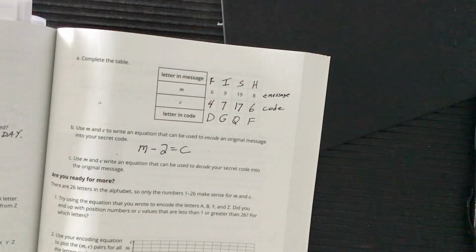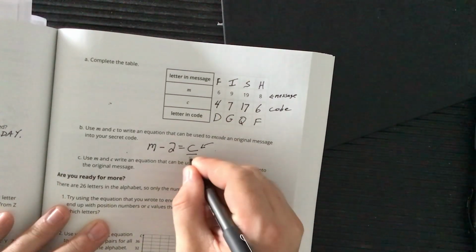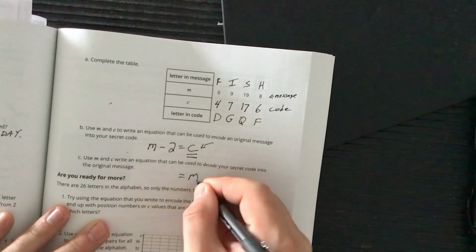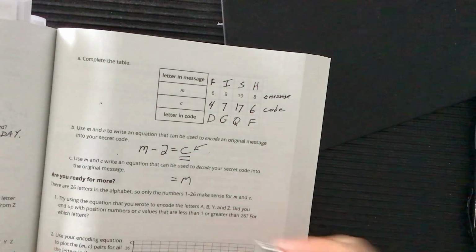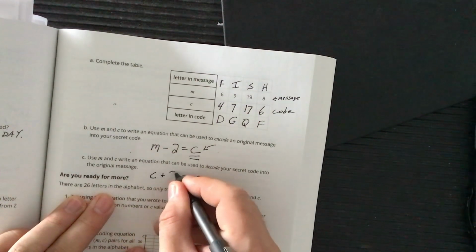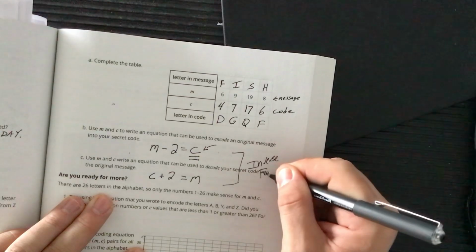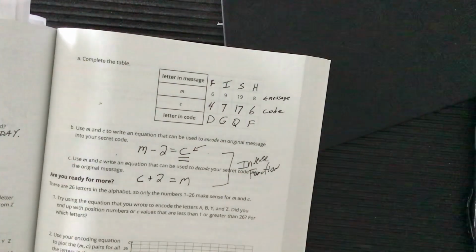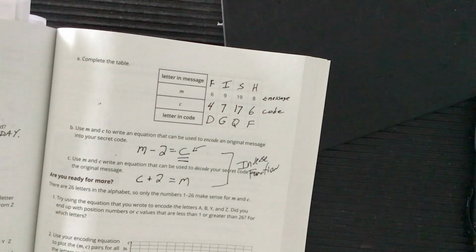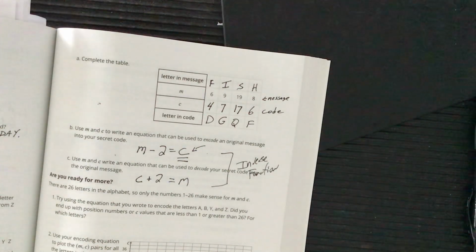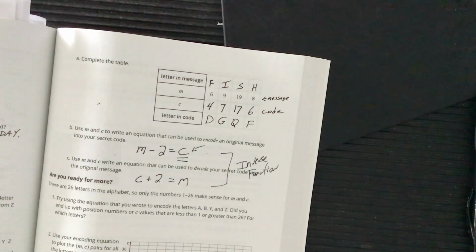Now to get the opposite of that, that is to get C, that is to get my code. How do I get M? C plus 2. And those are inverse functions. And what do you have to do to get C? You subtract 2 from M. How do you get the other one? Well, you add 2 to the other letter. And that is why we're practicing with the code.